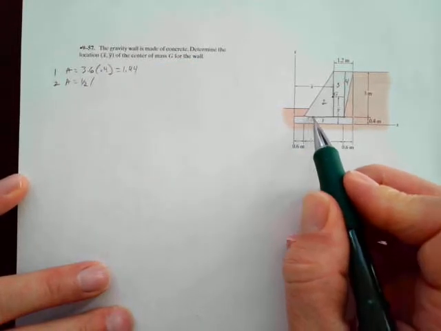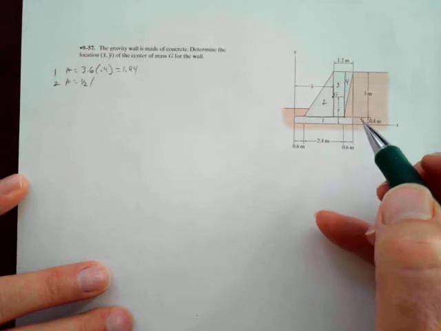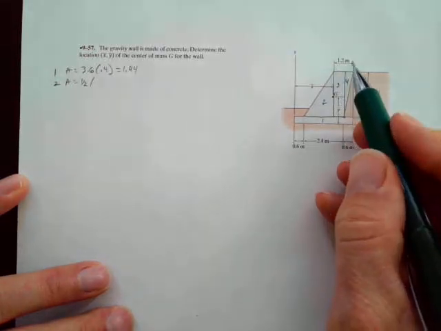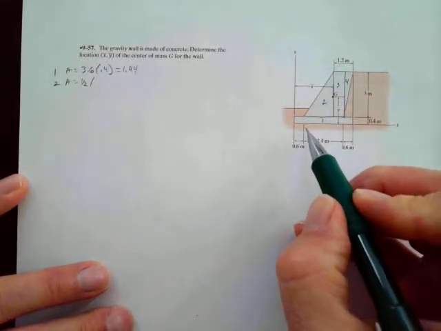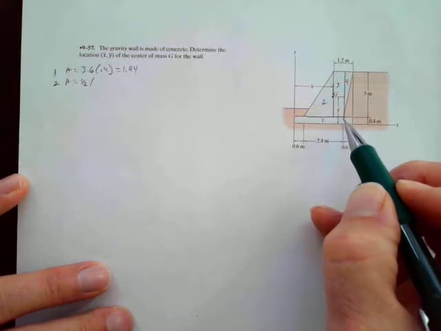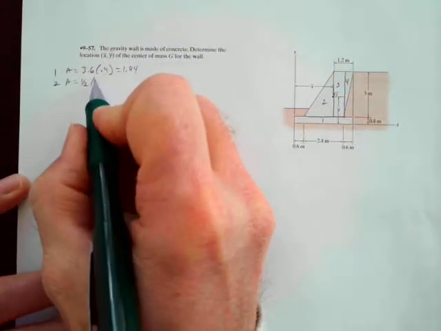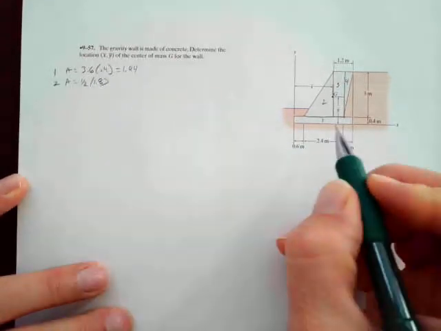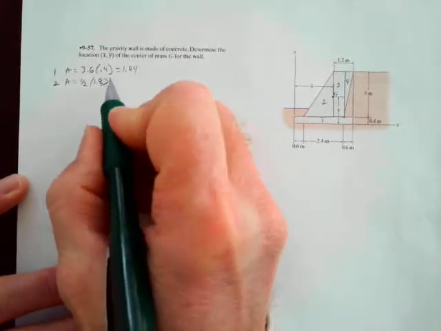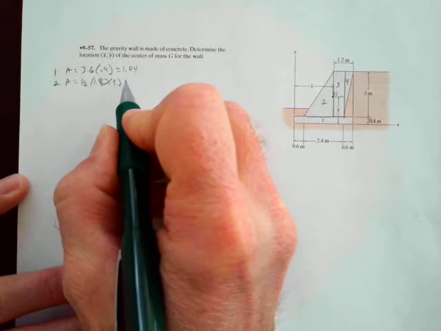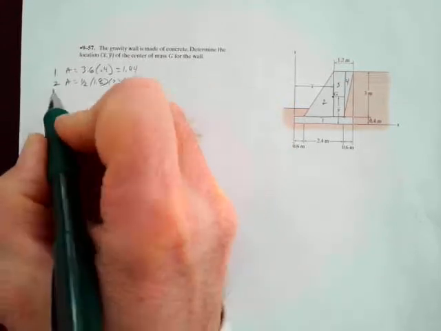The base there is 1.2, 2.4, so this overlap is 0.6, so that's going to be 1.8 along the base here, and the height is 3, and that's equal to 2.7.